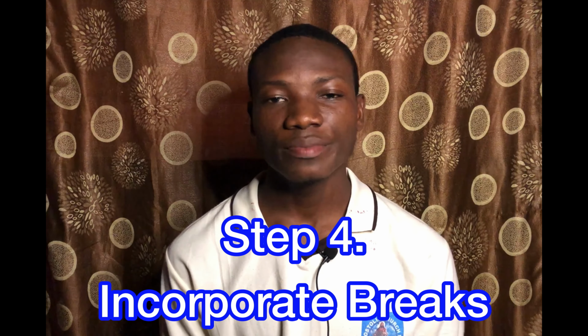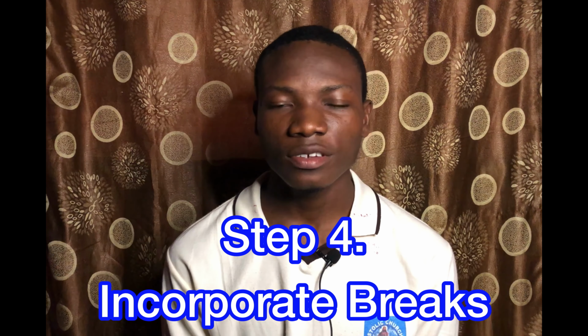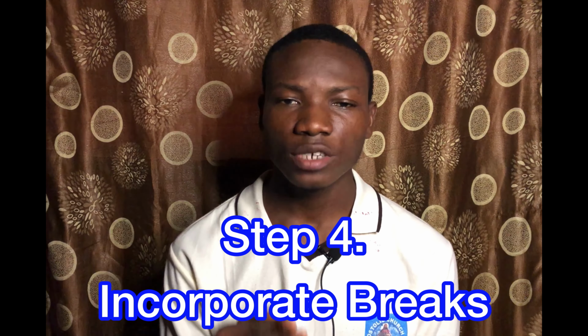Moving to step 4 guys, you should incorporate breaks in between your study sections. This will help to rejuvenate your brain and your mind. It will help you to be able to store the information which you have studied earlier, and it also prevents burnout whenever you are studying. Burnout simply means tiredness.